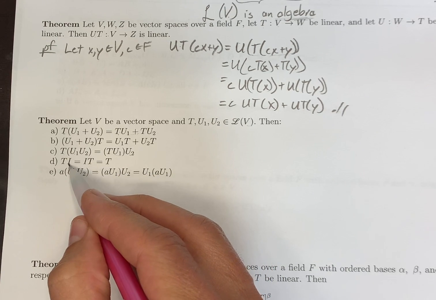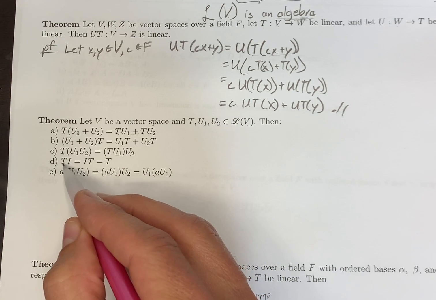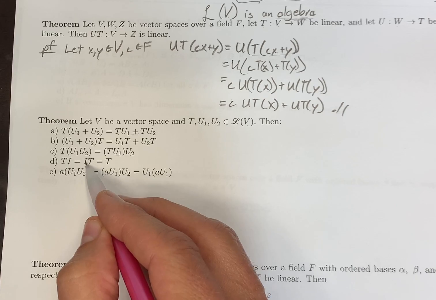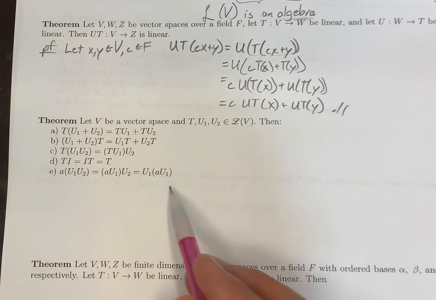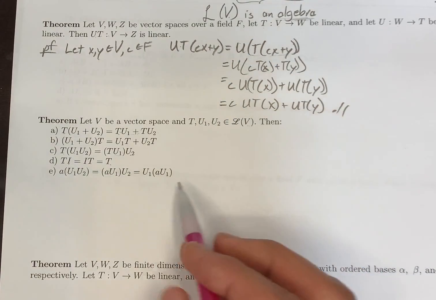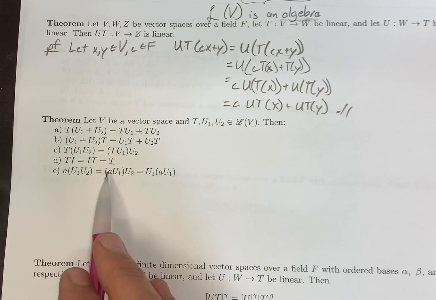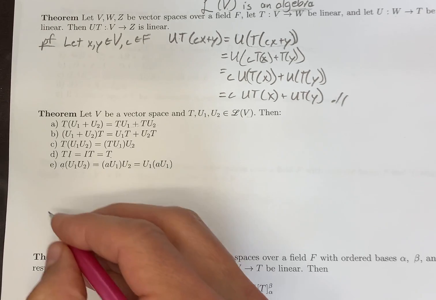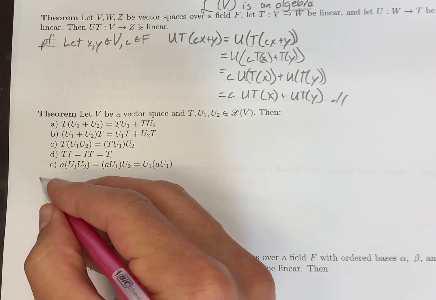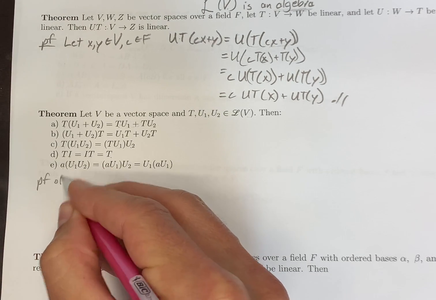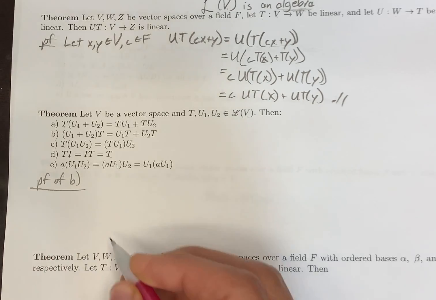You could take the identity transformation, that does nothing, and then T, or do T and then the identity transformation, that's T. Most of these are just following, I should say all of these are just following the definition. You can scale at any point in this operation and it behaves well. Let's just do the proof of B together to give you a flavor of these.